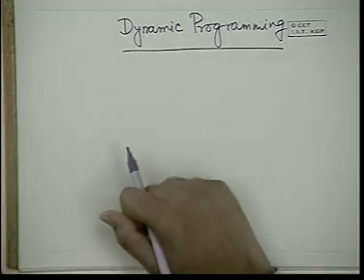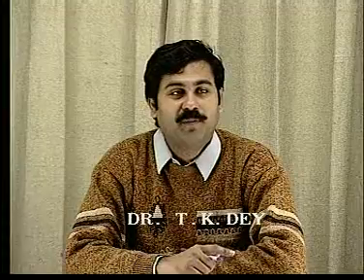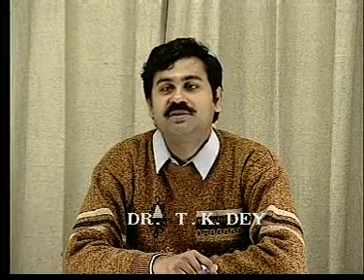Now, many of the problems come with a criterion that you optimize something. So you solve a problem, probably there exist many solutions. Among many solutions, you want to find one which is the best. And this best is with respect to some metric. So this is called an optimization problem. Dynamic programming, particularly this technique, is used to solve such optimization problems.